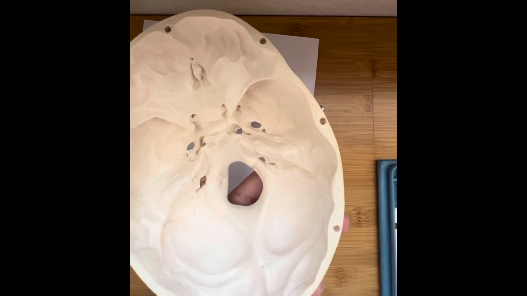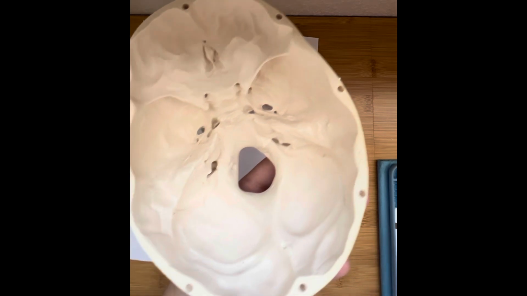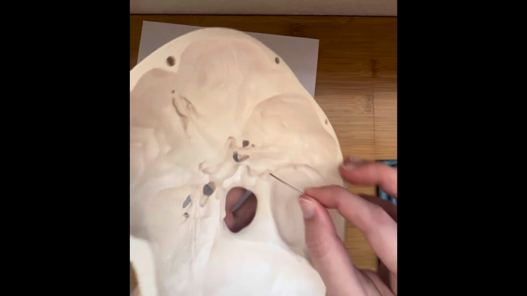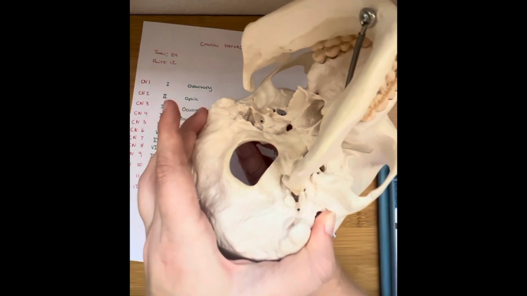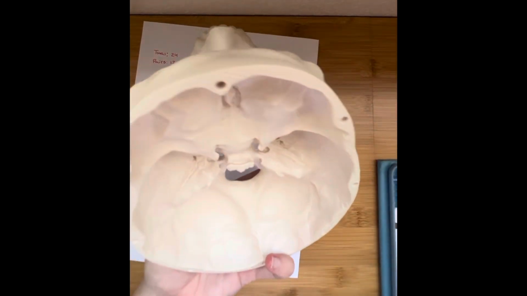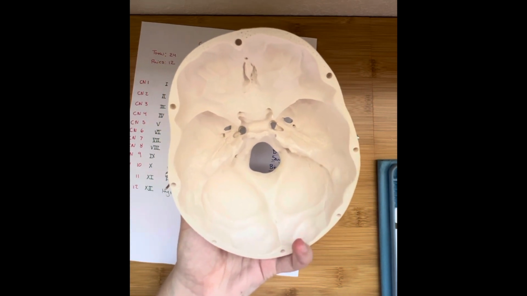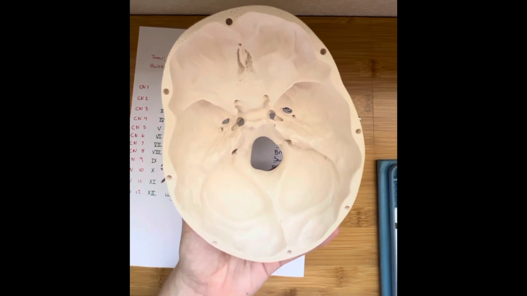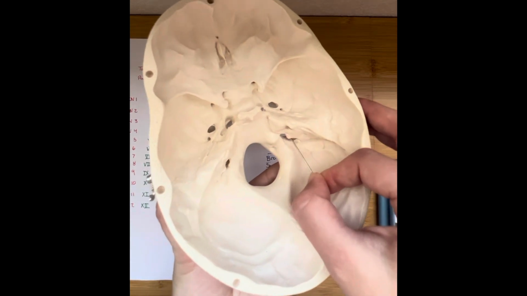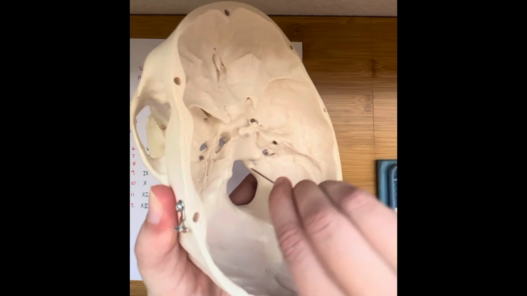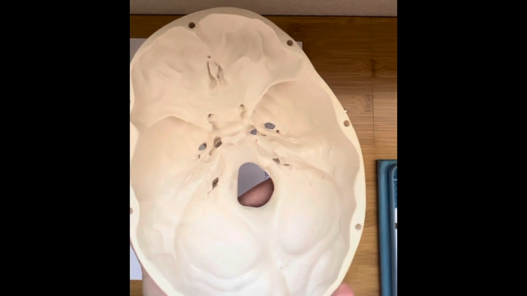Then going through your jugular foramen, let's flip it over so you can see from this way, you have your glossopharyngeal, your vagus nerve, and your accessory nerve. So 9, 10, and 11. And then going through the hypoglossal canal right here, you have your hypoglossal nerve.